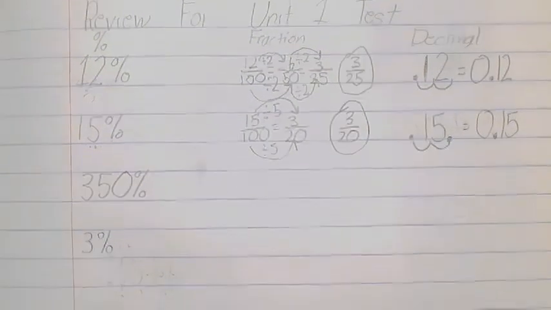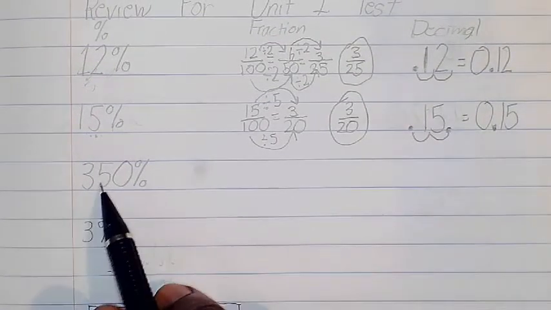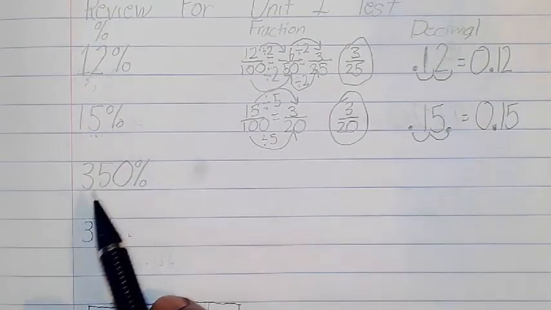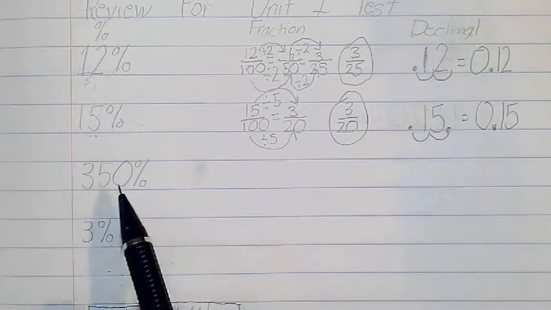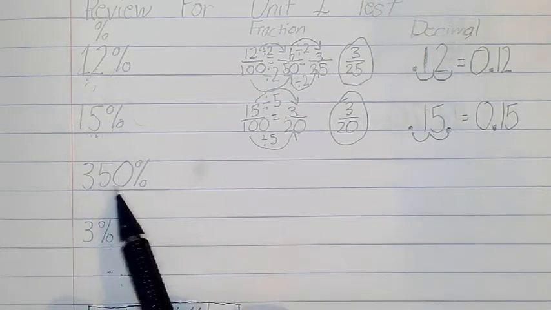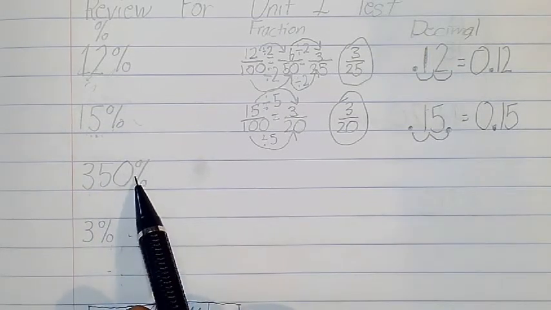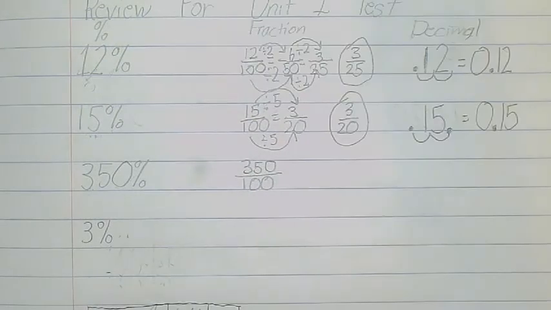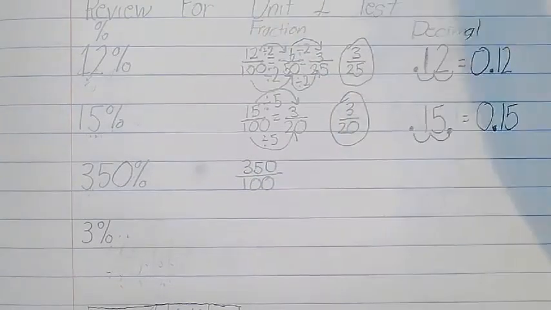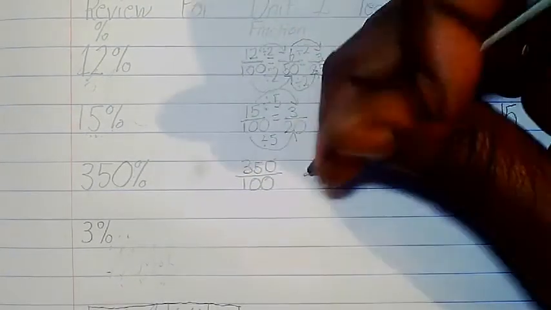Okay? Now, if we look at this percent here, this one is going to be greater than 100, but still a percent is always over 100. So we'll write that as 350 over 100. Okay? So now we need to simplify this fraction.